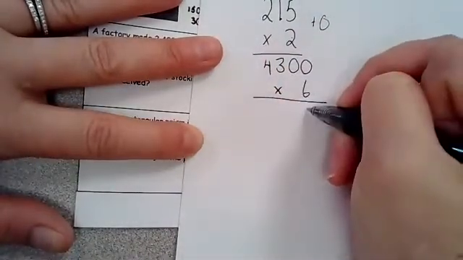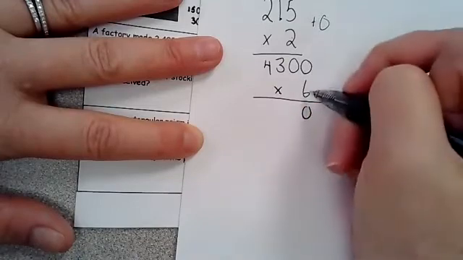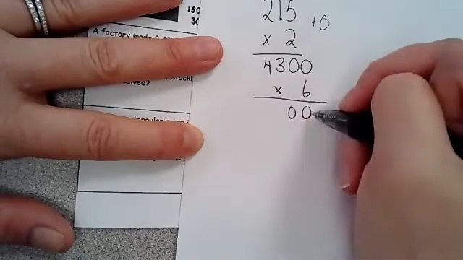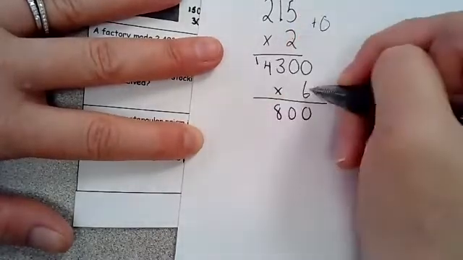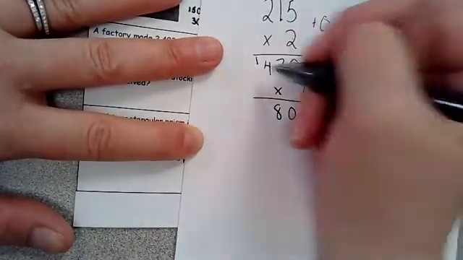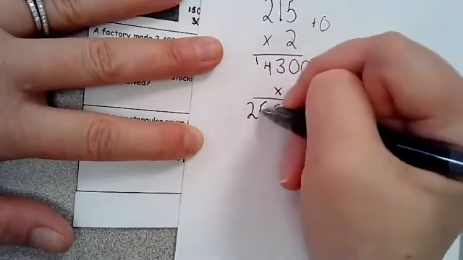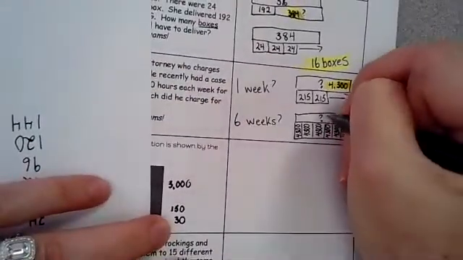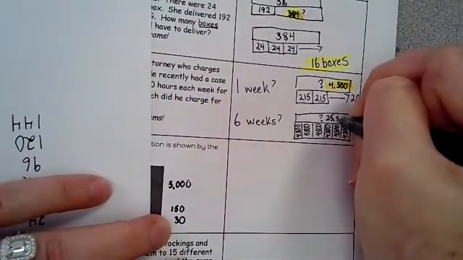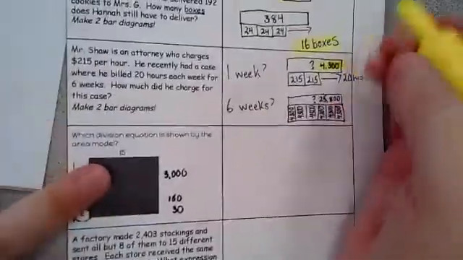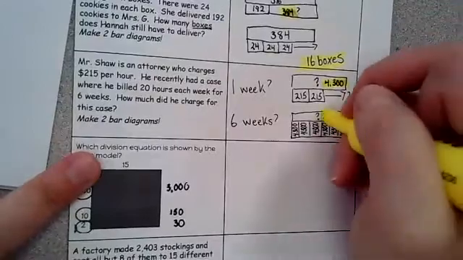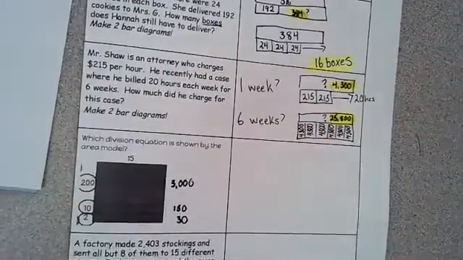So here I go. 6 times 0 is 0. 6 times 0 is 0. 6 times 0 is 0. 6 times 3 is 18. 6 times 4 is 24, plus 1 more is 25. So he makes $25,800 in 6 weeks. That is how much he is paid for this particular case. Whew, I should have become a lawyer.